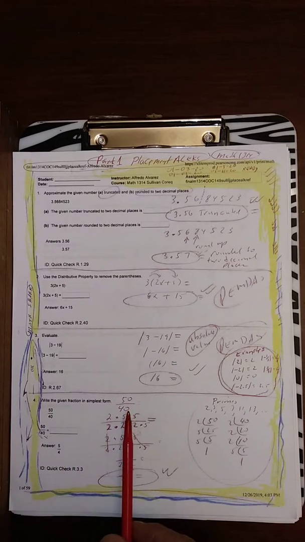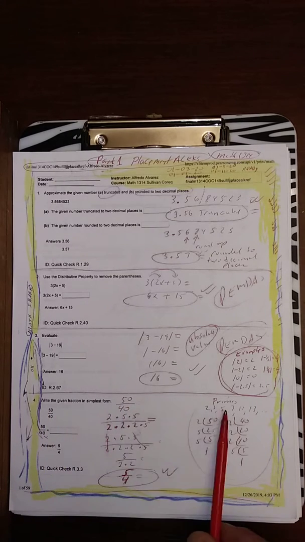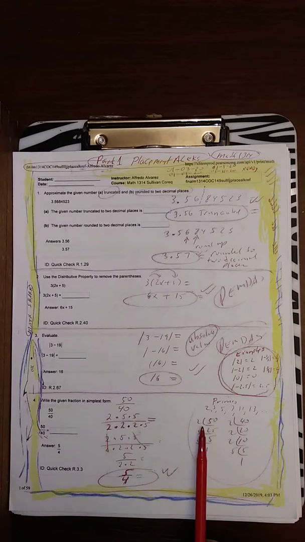Simplify this. 50 over 40. Let's break it into prime numbers. 2 divides 50, and 5 divides 25. So 2 times 5 times 5 is 50. Up there, 40. 2 divides it, 2 divides it, 2 divides it, and 5 divides that. So we have 2, 2, 2, 5. Notice that the 2's go, 5's go. What's left over is 5, and 2 times 2 is 4. 5/4.